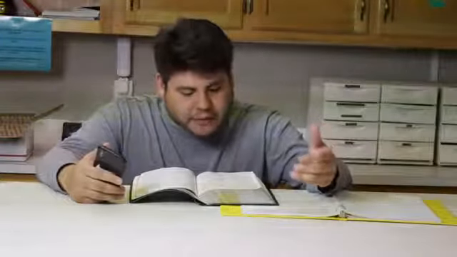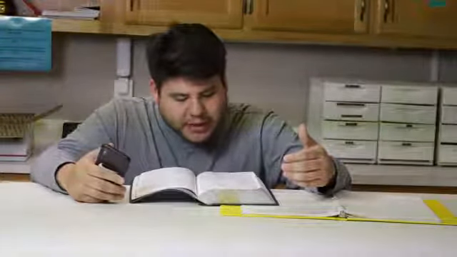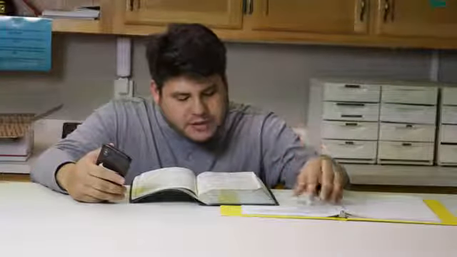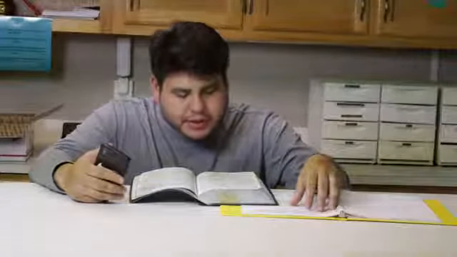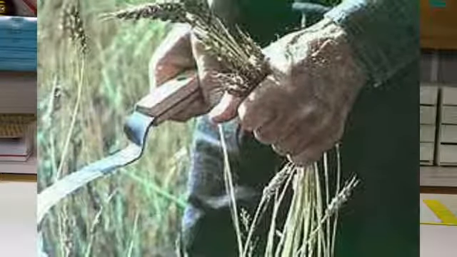So verse 15: "And another angel came out of the temple, crying with a loud voice to him who sat on the cloud, 'Thrust in your sickle and reap, for the time has come for you to reap, for the harvest of the earth is ripe.' So he who sat on the cloud thrust his sickle on the earth, and the earth was reaped."